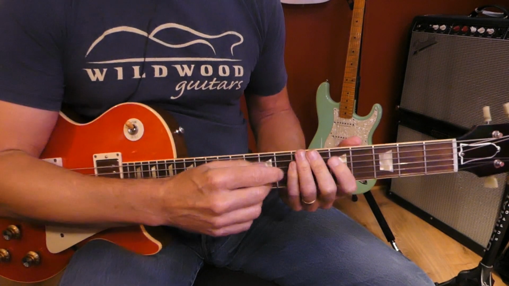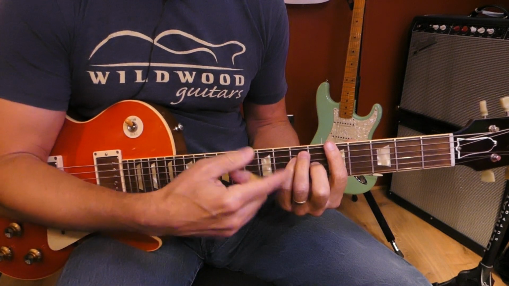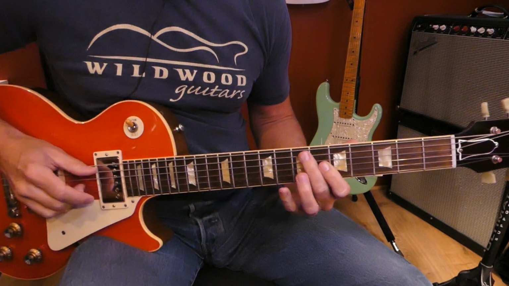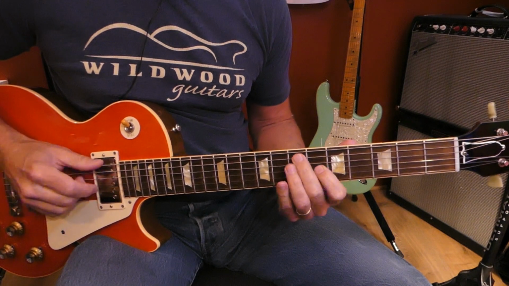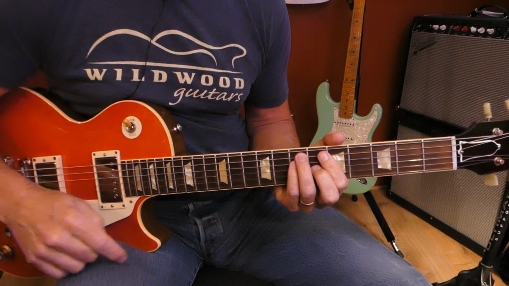Now, that's how you unlock the sixth in this shape. Every single bar chord has that same construction. So they all share those two shapes, those two sixth intervals inside the chord.